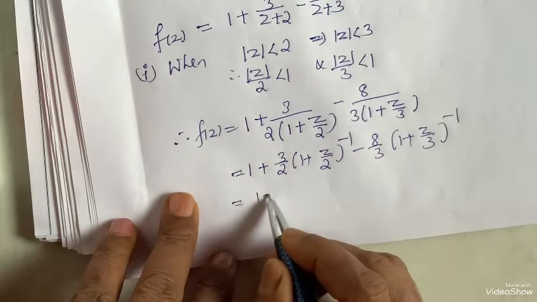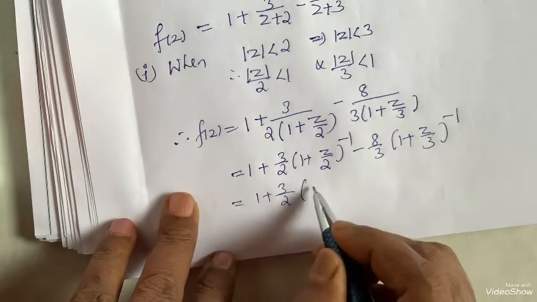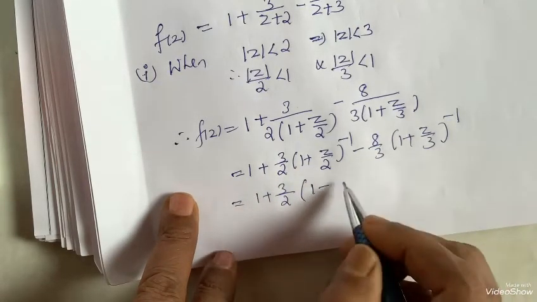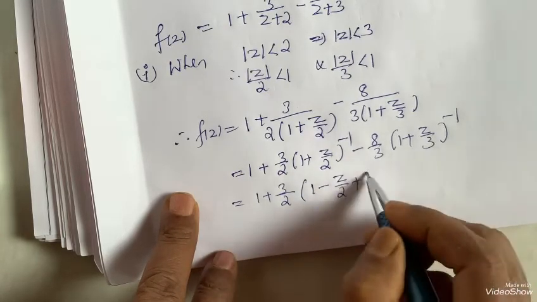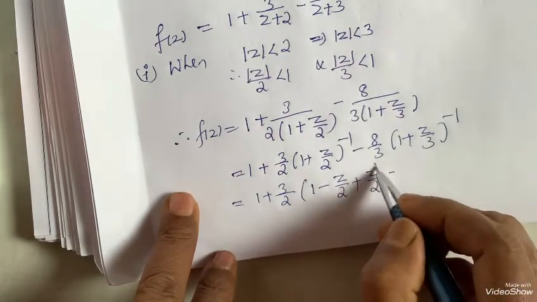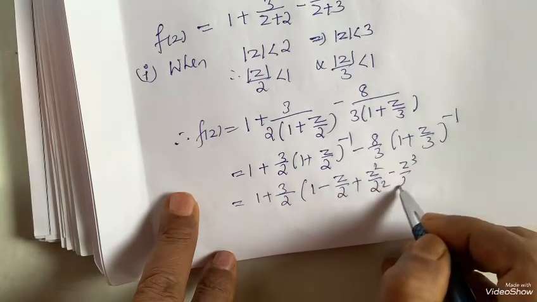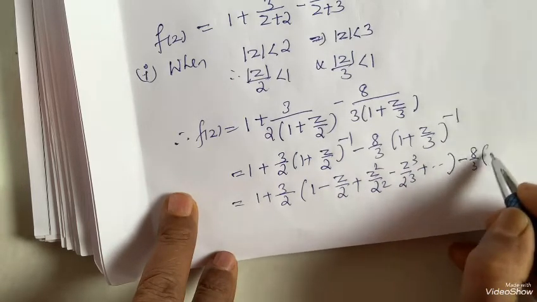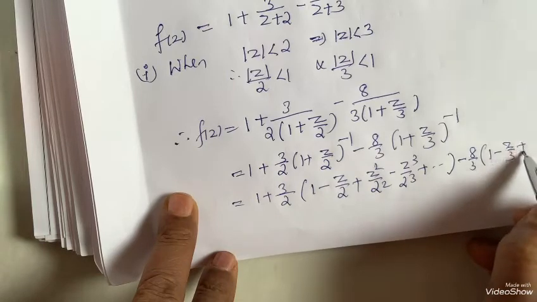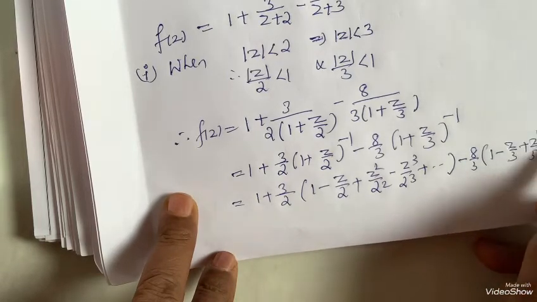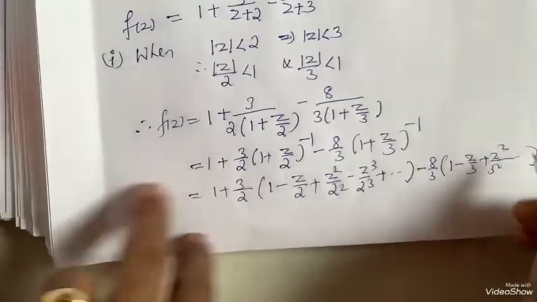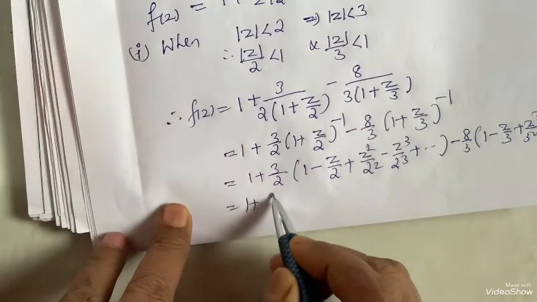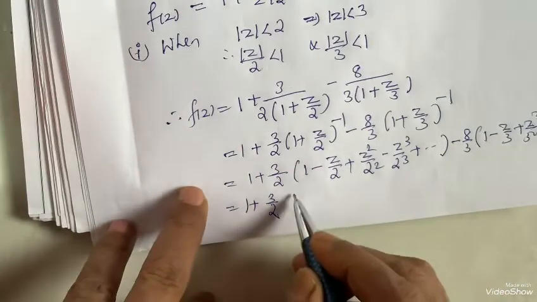So you expand it. 1 plus 3 by 2. So 1 plus x formula here, z square by 2 square minus z cube by 2 cube plus and so on, and minus 8 by 3, 1 minus z by 3 plus z square by 3 square minus and so on, minus and so on you have to write. So now this is 1 plus 3 by 2, write summation.